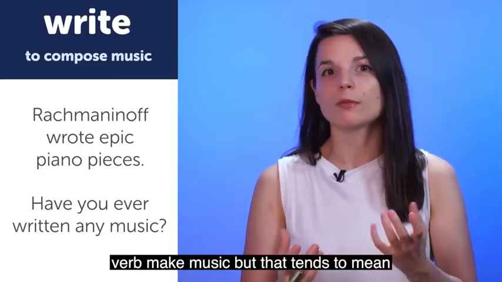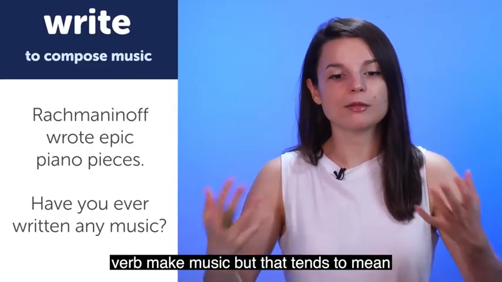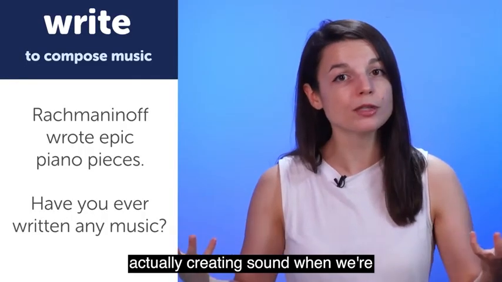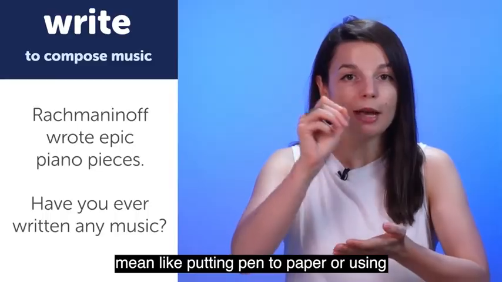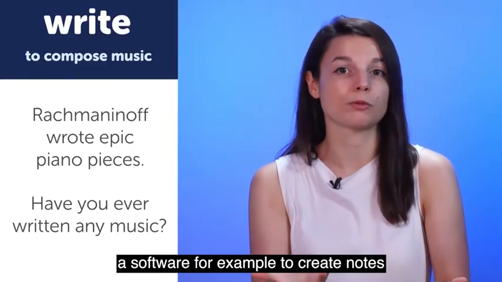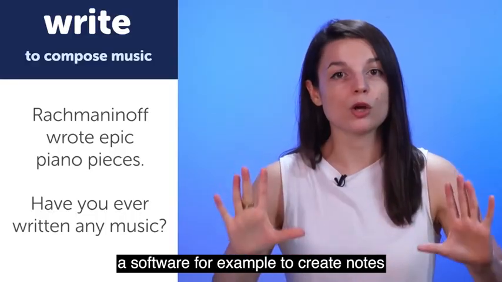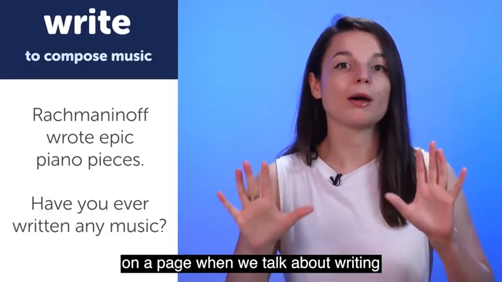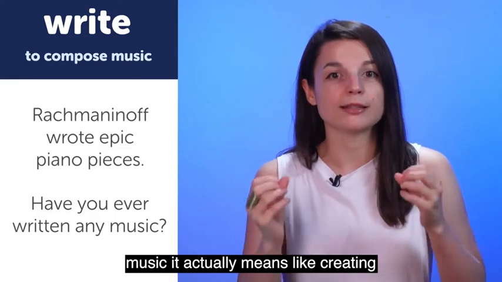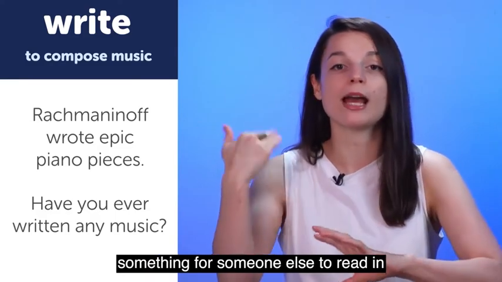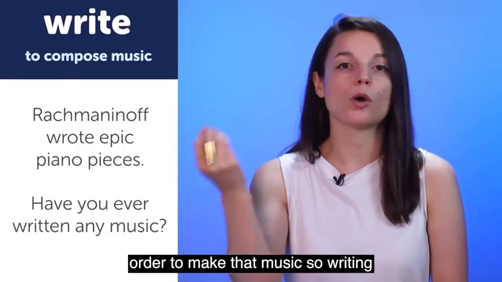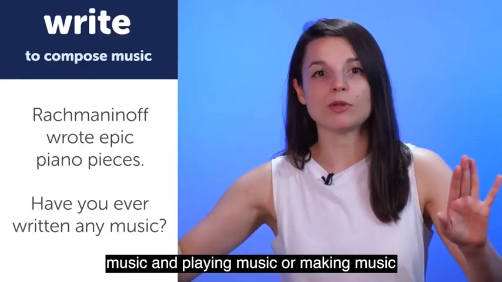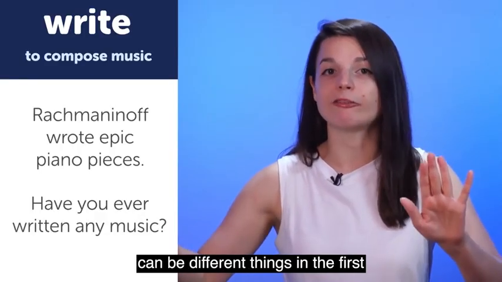We might use the verb make music, but that tends to mean actually creating sound. When we're talking about writing music, we actually mean putting pen to paper or using software, for example, to create notes on a page. It actually means creating something for someone else to read in order to make that music. So writing music and playing music or making music can be different things.